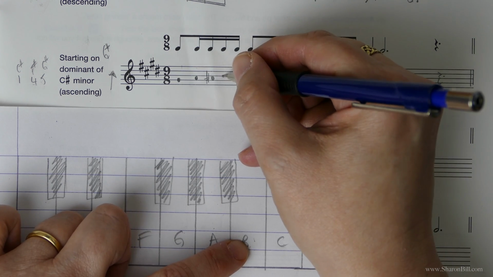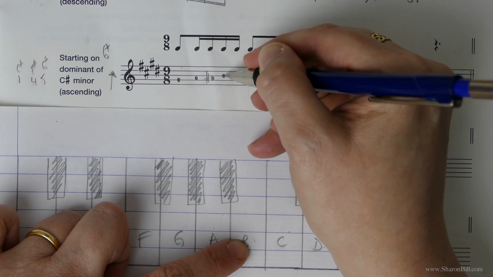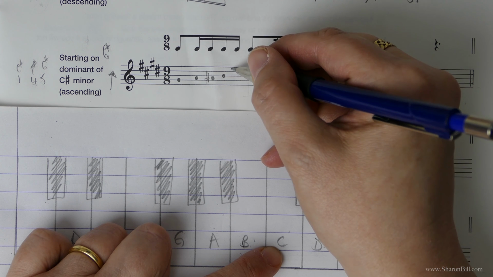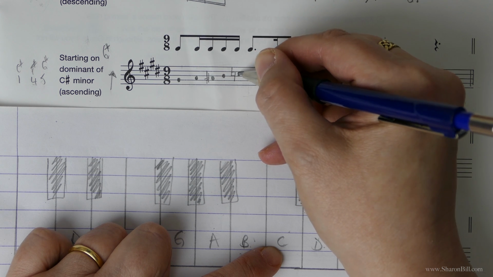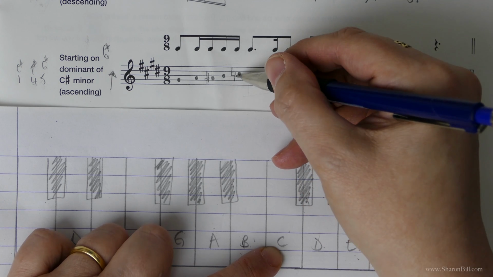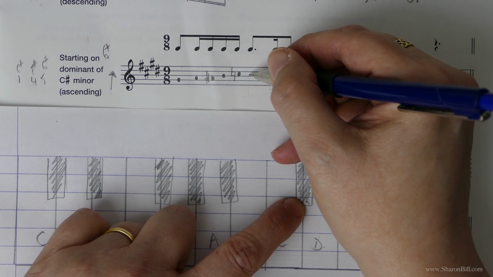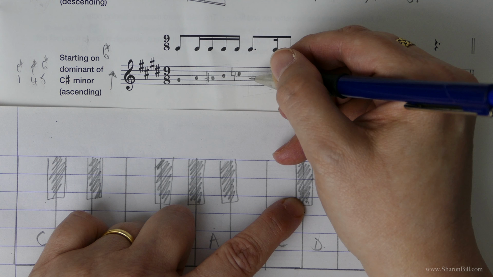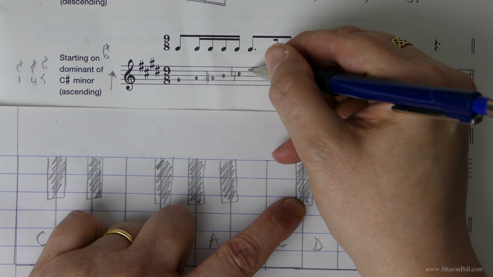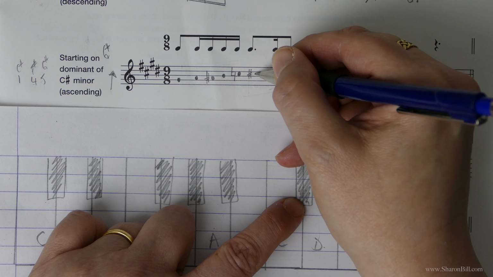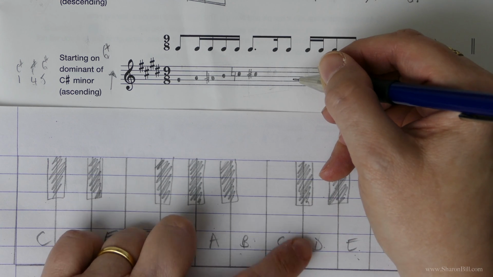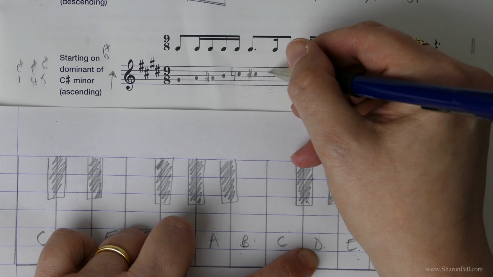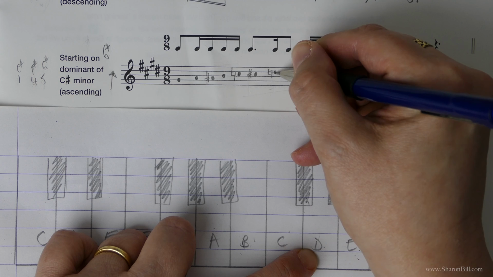So B is the next note. Make sure we're aligned. Now we need a C natural. At the moment it's a C sharp because of the key signature. So let's just cancel that sharp and then we can put it back again. So now we've got a C sharp. Now I need a D. At the moment that's a D sharp, so let's cancel that to D natural.